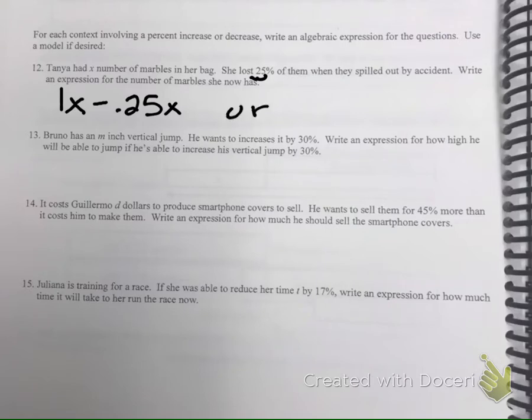The other way you can think about it is I take 1 minus 0.25 times the original x. 1 minus 0.25 is 0.75x. Either of these is correct. You just have to show how many marbles she has. We are not solving these.